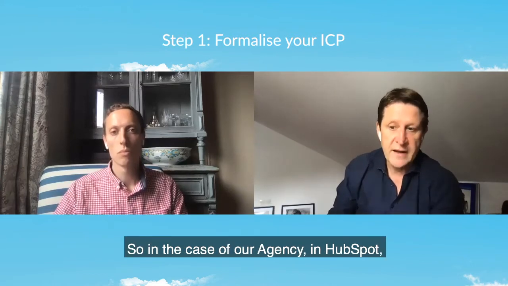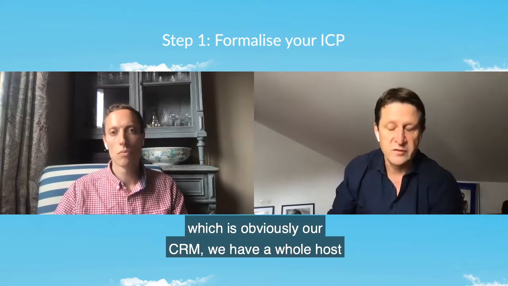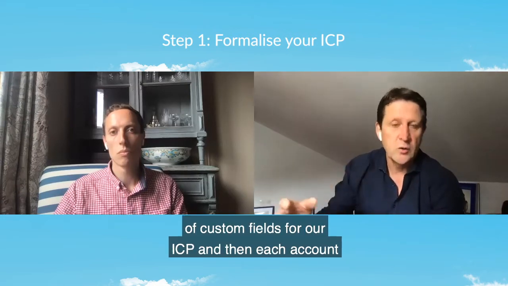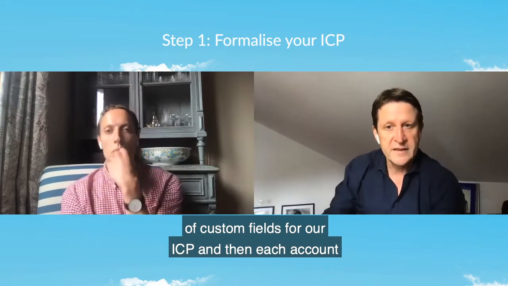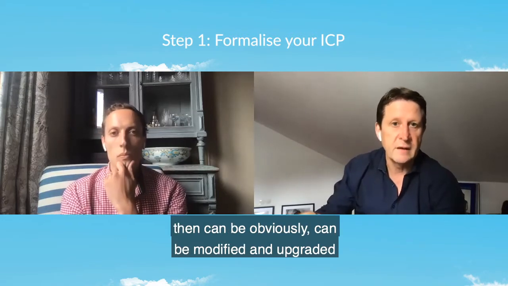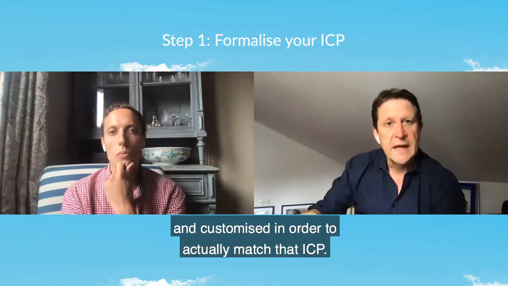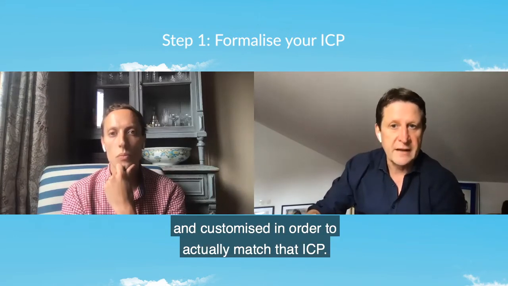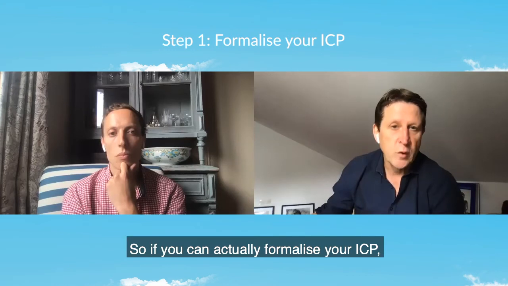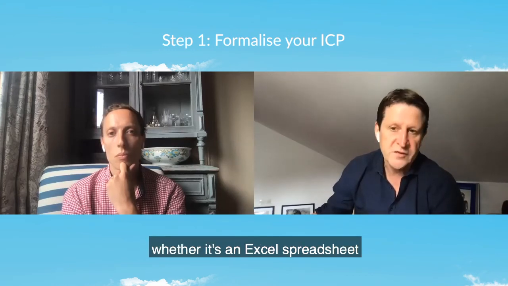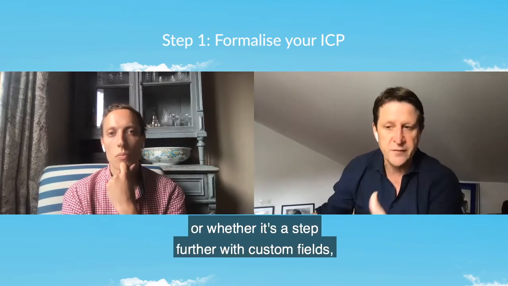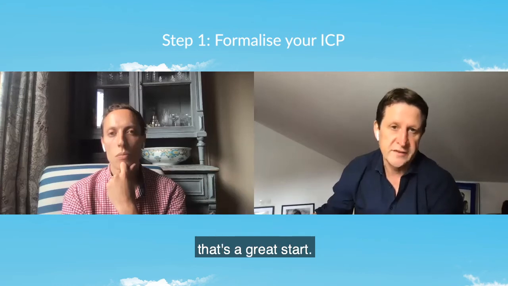In the case of our agency, in HubSpot, which is our CRM, we have a whole host of custom fields for our ICP, and each account can then be modified, upgraded and customized to match that ICP. So if you can formalize your ICP, whether it's an Excel spreadsheet or a step further with custom fields, that's a great start.